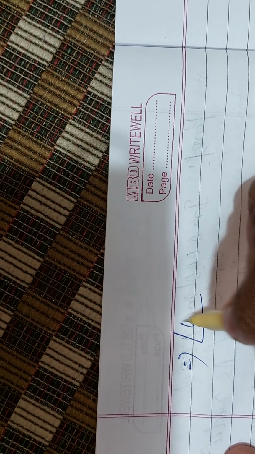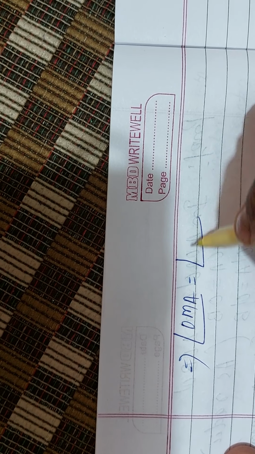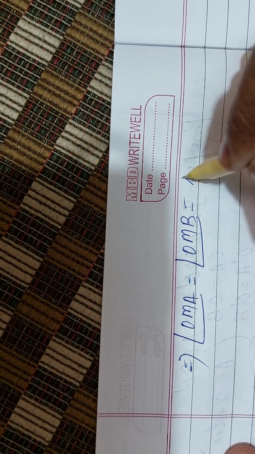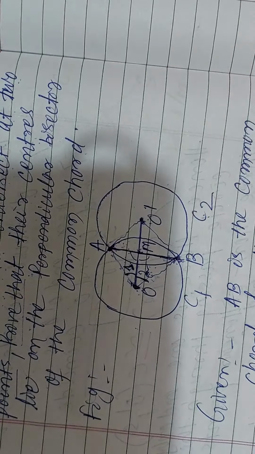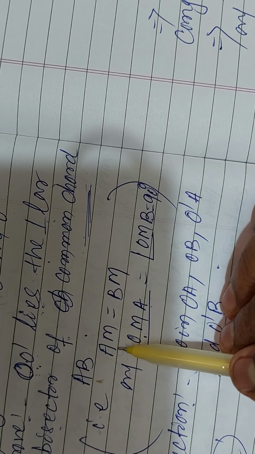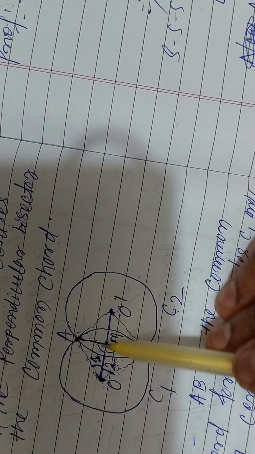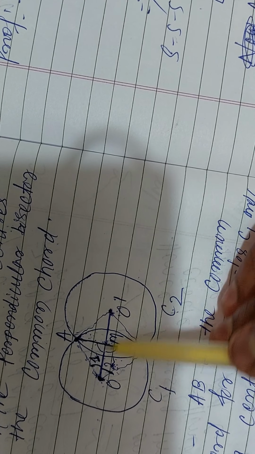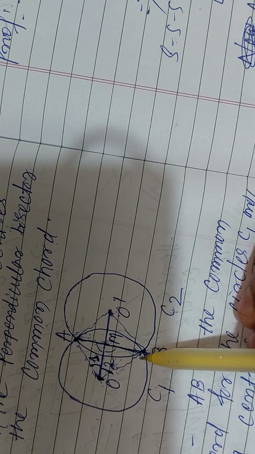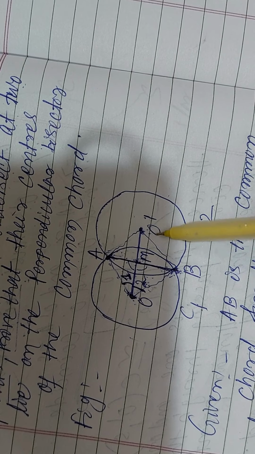We conclude that angle OMA equals angle OMB equals 90 degrees. First we proved AM equals BM, and then that OMA equals OMB equals 90 degrees.